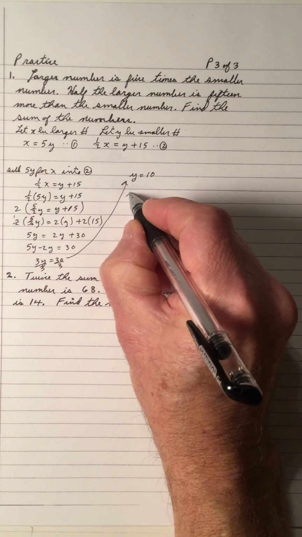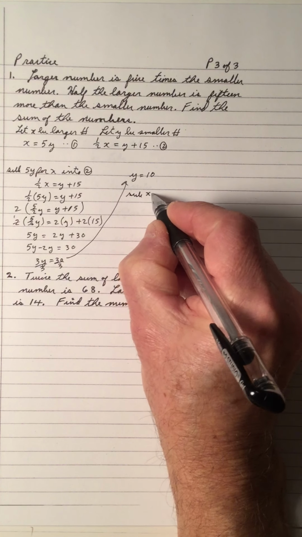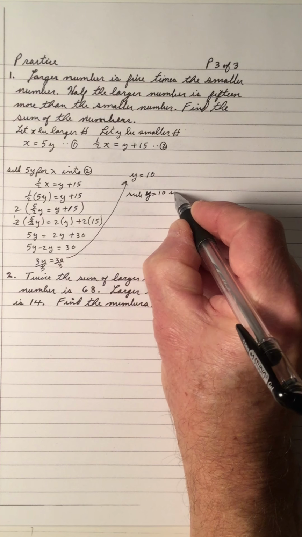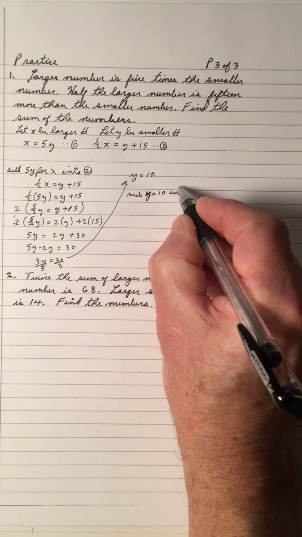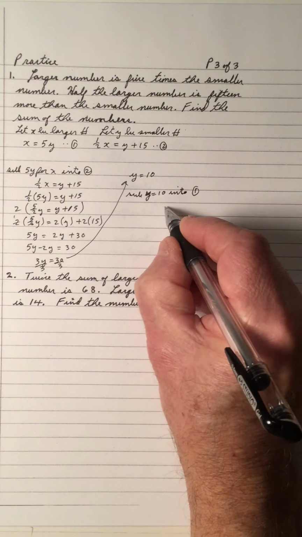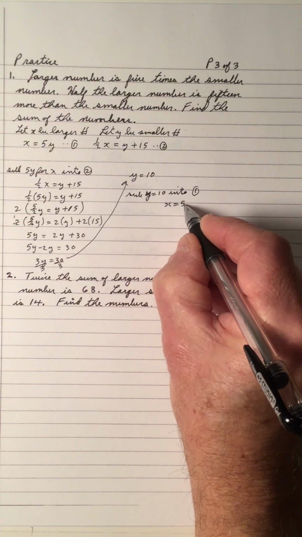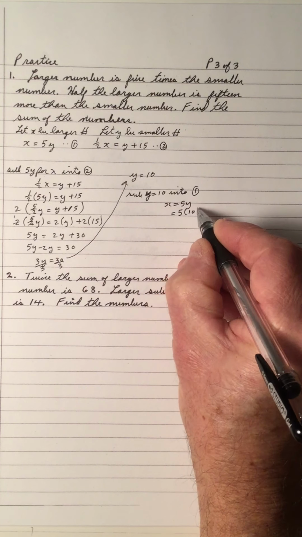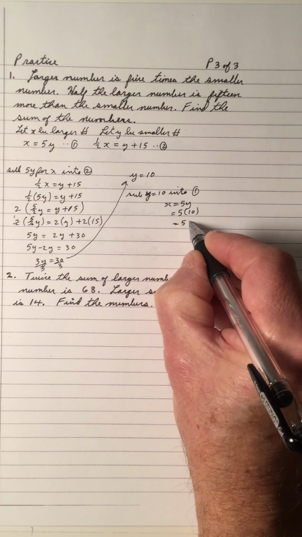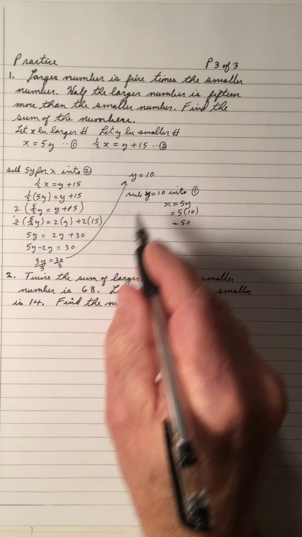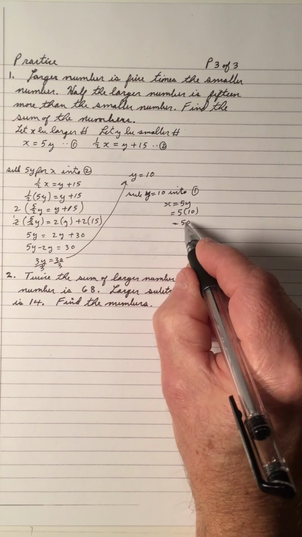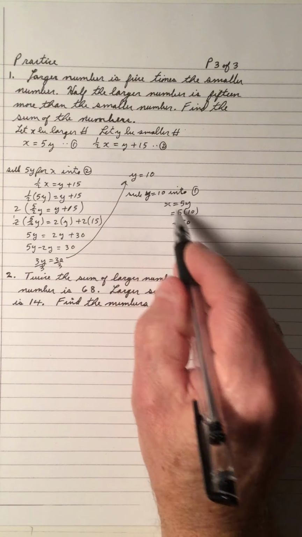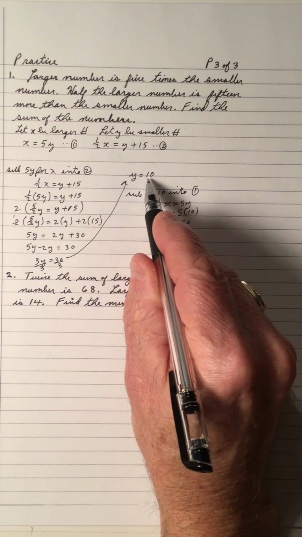So I'm going to sub y equals 10 into number 1. So I write down number 1, and y is 10, so 5 times 10, 50. So I found one number to be 10, another number to be 50.